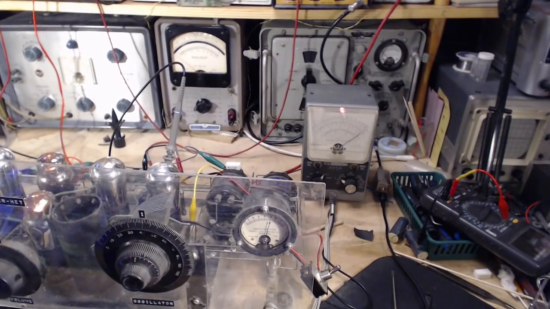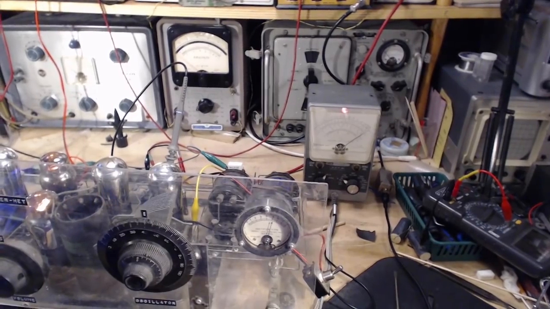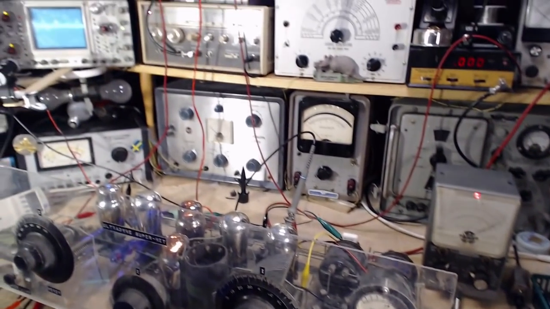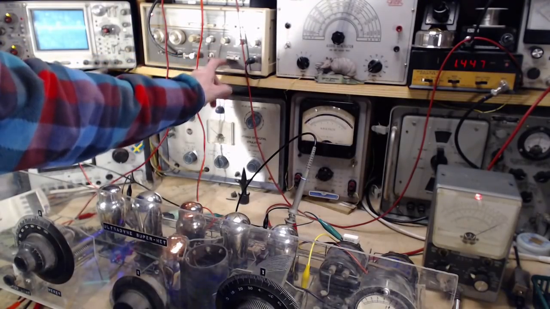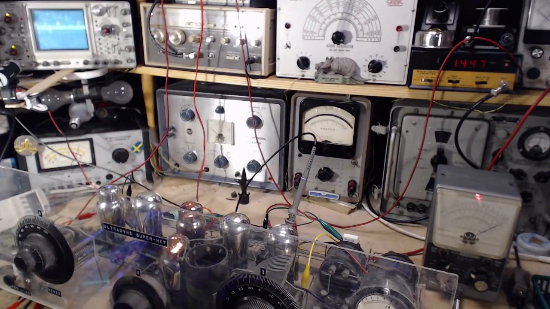Oh, okay, hold on. No, we won't switch to that. I missed something here when I was setting up. This is the output from the sweep generator. It doesn't go anywhere. You have no output from the sweep generator hooked up to anything. So that might explain a fair bit right there.